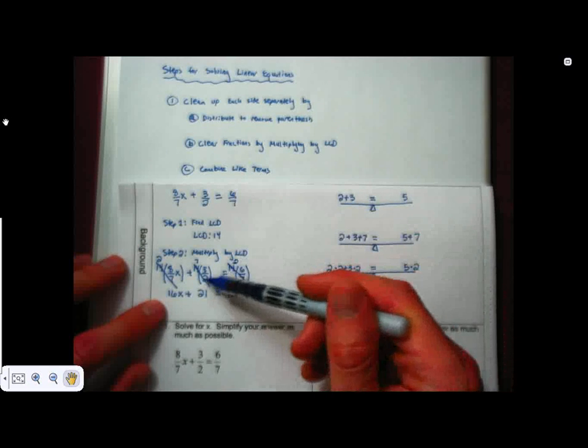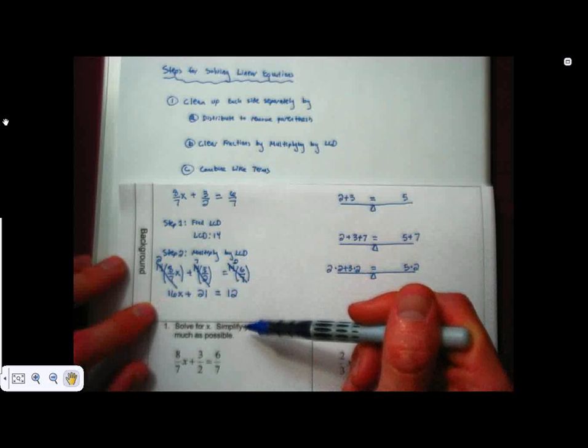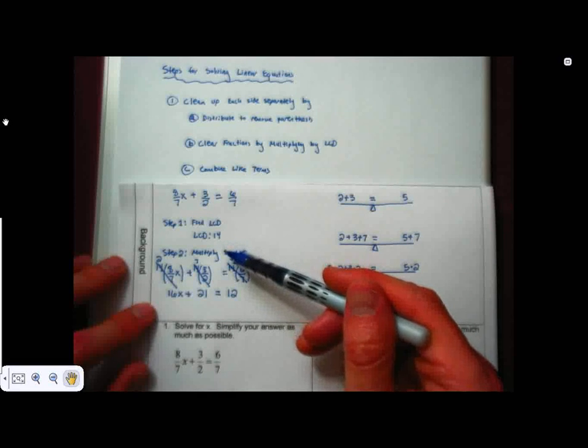So notice that in my new equation, which again is equivalent to my other equation because I've multiplied everything by the same number, I have no fractions. And so that was the whole goal of multiplying by the LCD. So then the next step in the process is to combine like terms.